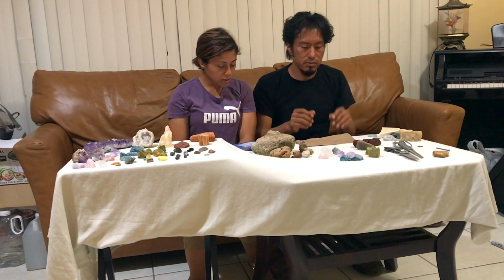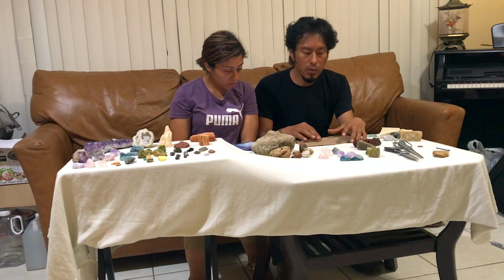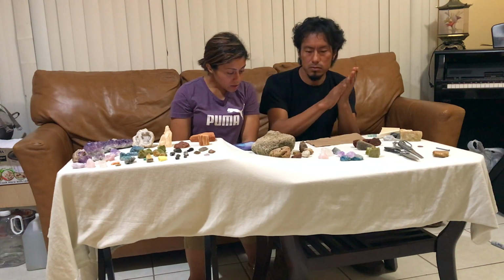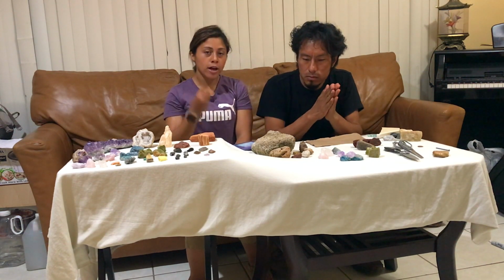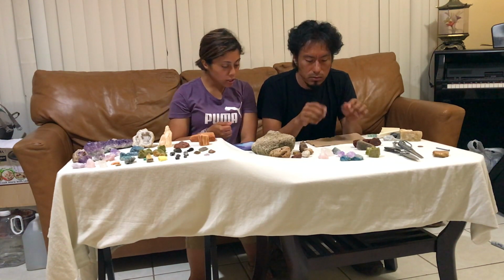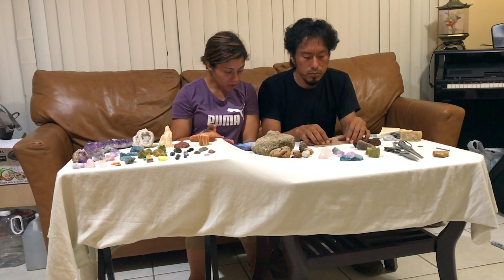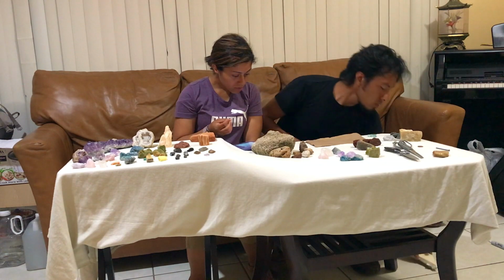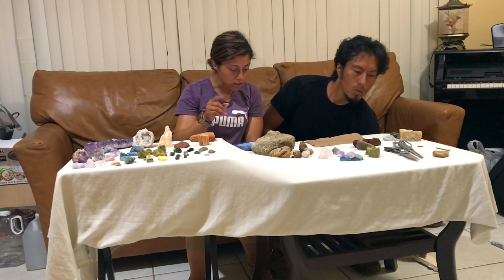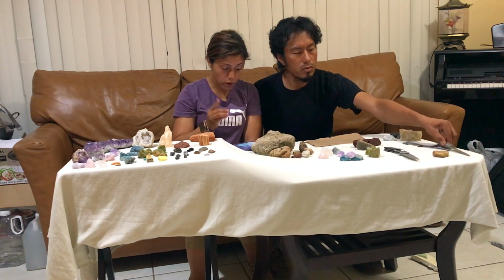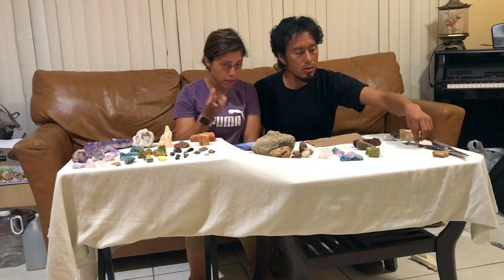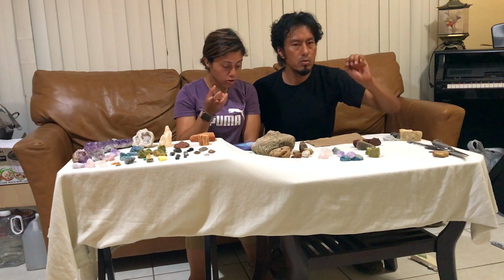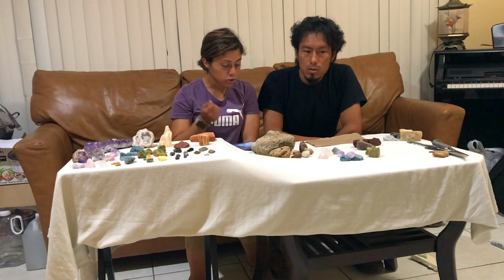Let me give you another good example. Hematite has a black appearance, but when you scratch it, it's white. Actually, I stand corrected, it leaves a red streak. So if you ever come across a black hematite material, you can check it out. It has a red streak to it.